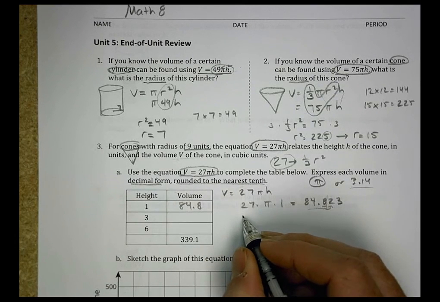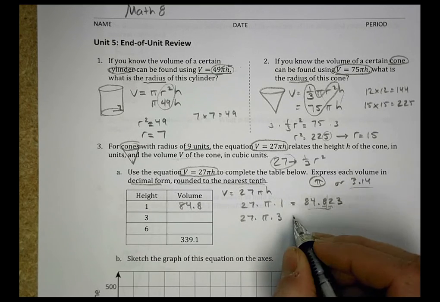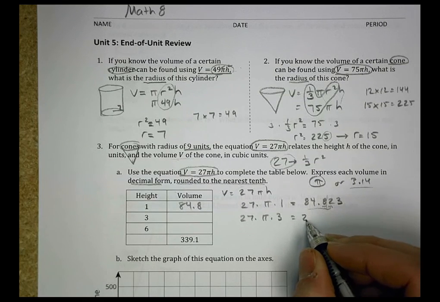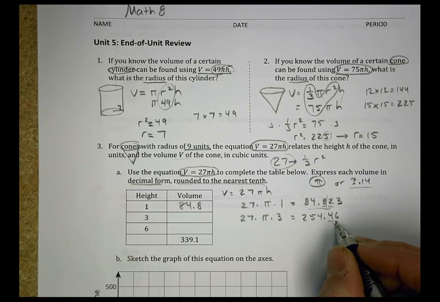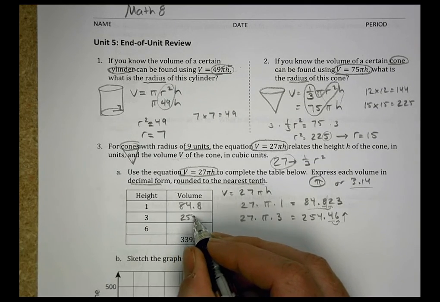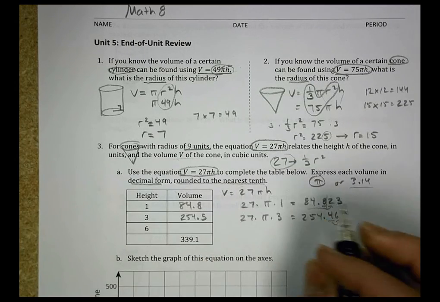When the height is 3, we'll do 27 times pi times 3. When you multiply that out, it's actually 254.46. The tenth is there, so I look next door, it's greater than 5, so I'm going to round up. So that's going to become 254, and what's 1 more than 4? 5.